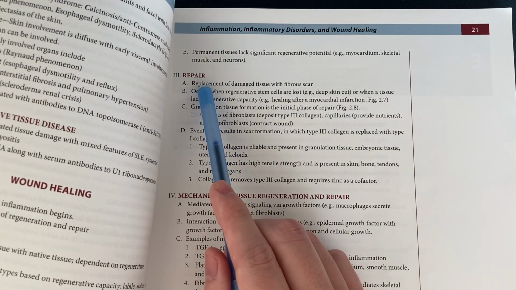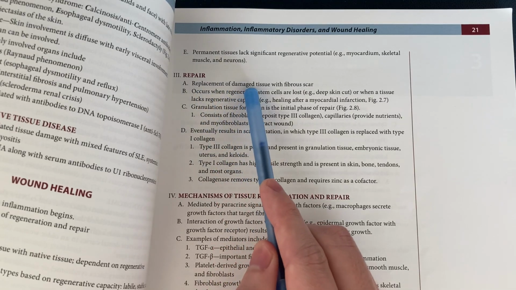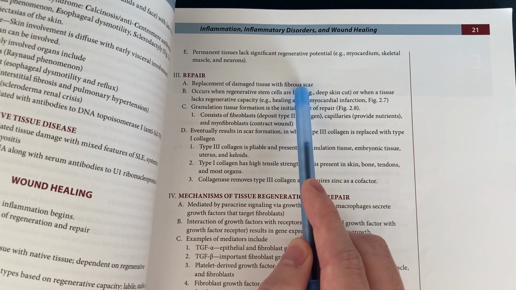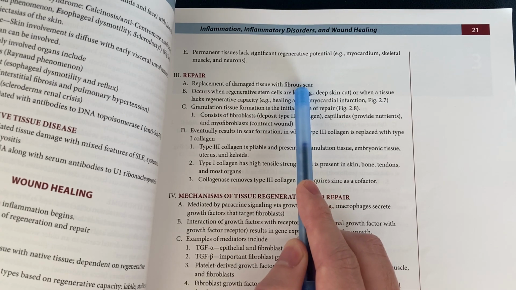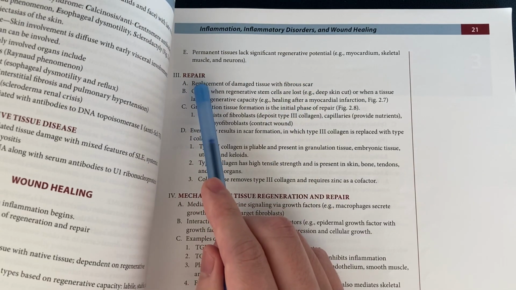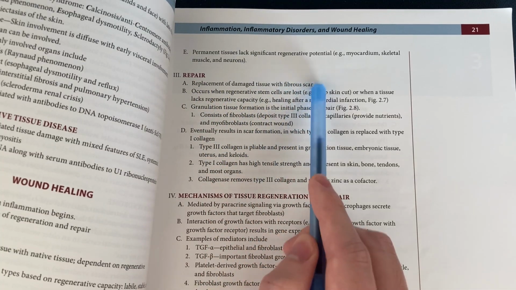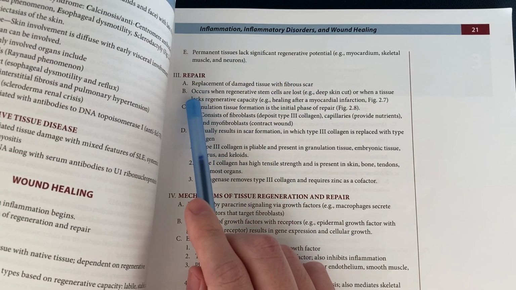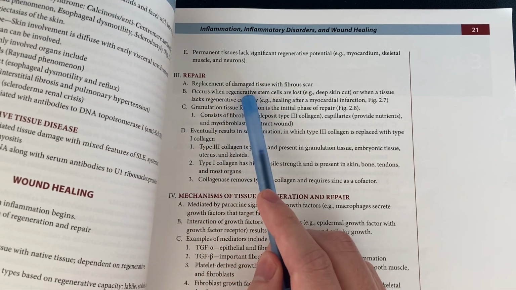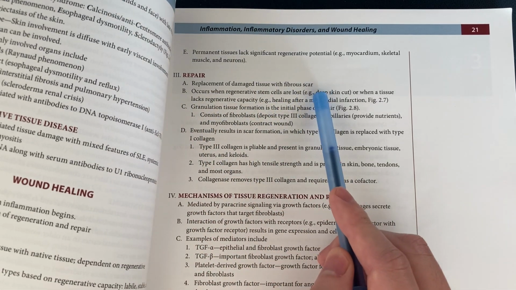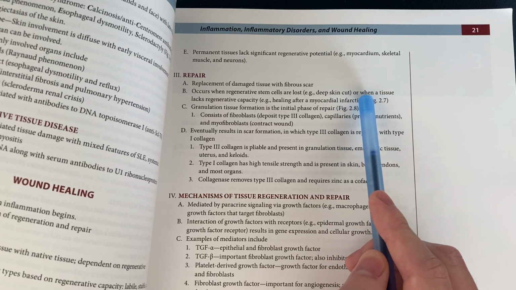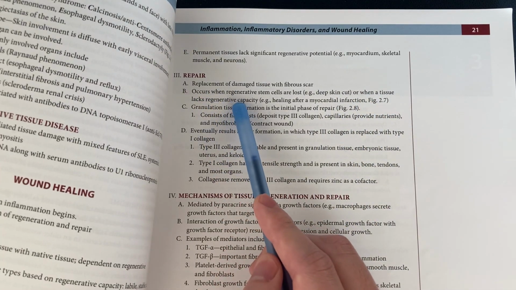So repair involves the replacement of the damaged tissue with the fibrous scar rather than native tissue, because replacement of damaged tissue with native tissue would be classified as regeneration. So with repair, the key difference is that there's a replacement of damaged tissue with the fibrous scar, and this is going to occur when regenerative stem cells are lost, such as a deep skin cut, or when a tissue lacks the regenerative capacity.